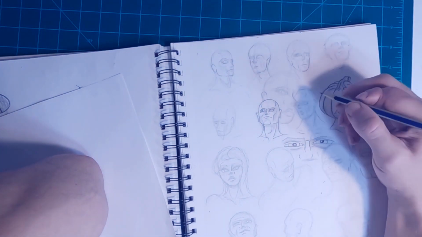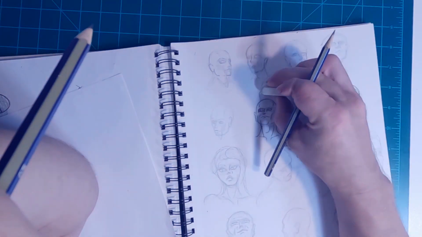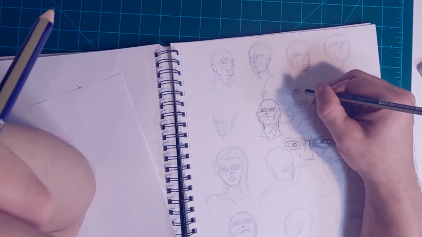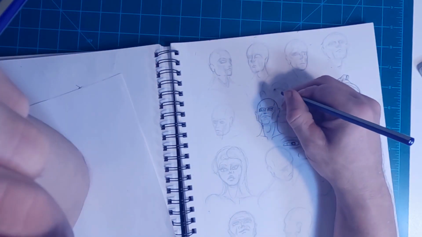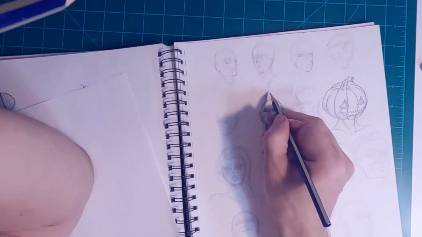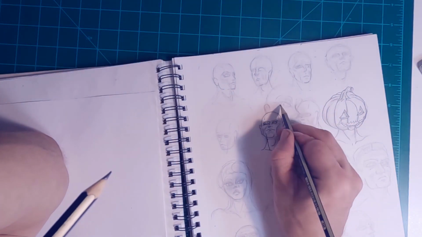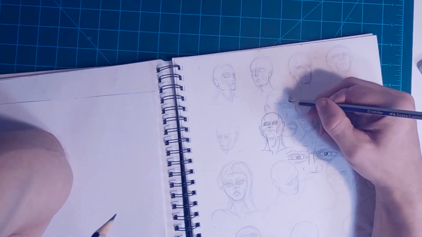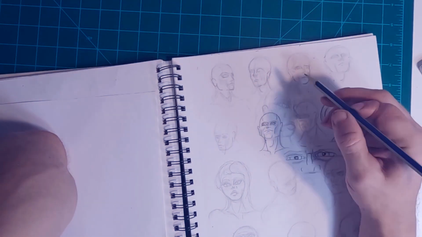Yikes. I'm not going for the best faces, just trying to see what I can pull off here fast without thinking about it too much. Making it as reflexive as possible. And it's nice to be able to just sit down and whip out a face without agonizing over it. That's kind of why I'm doing this.